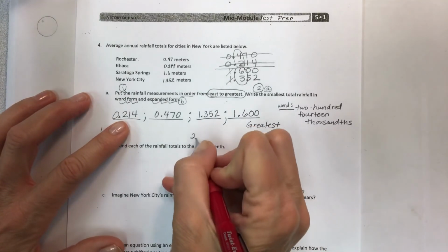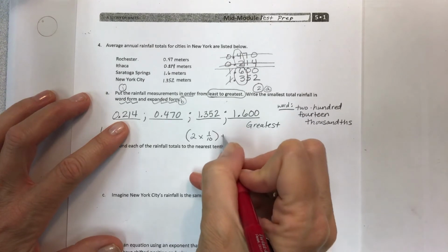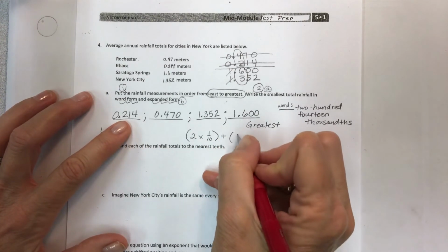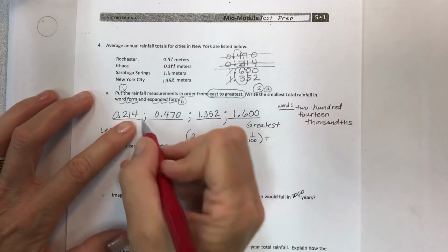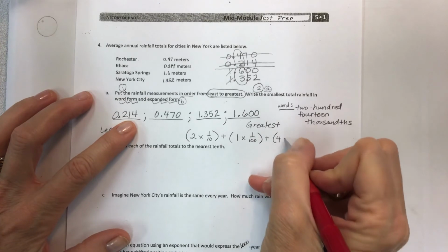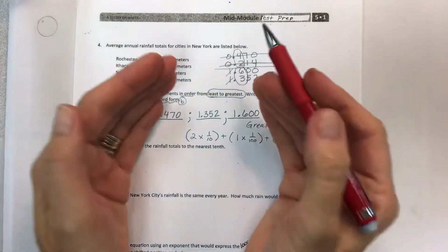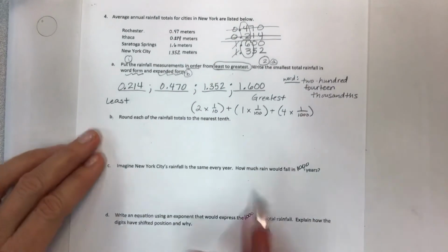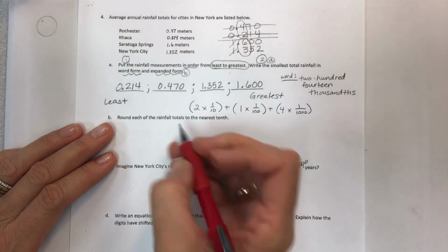So if I have 2 times 1/10, put it in parentheses. Then remember, plus in between. 1 times 1/100th plus 4 times 1/1000th. Don't forget your parentheses to group each multiplication problem. Done with A. Now we're going to round each of the rainfall totals to the nearest tenth.